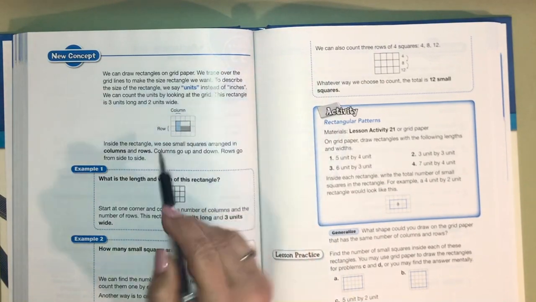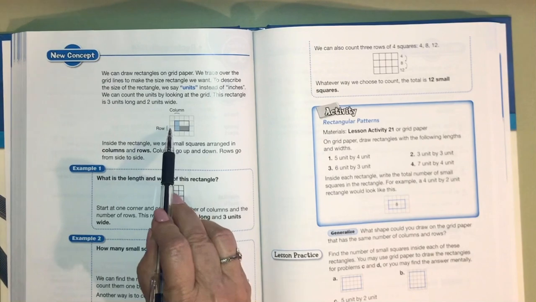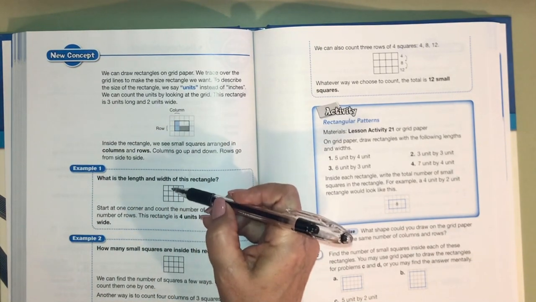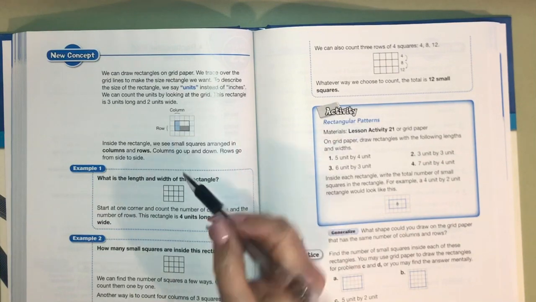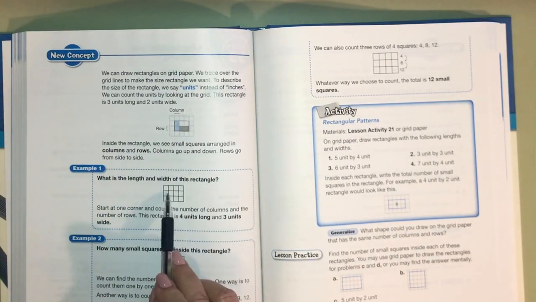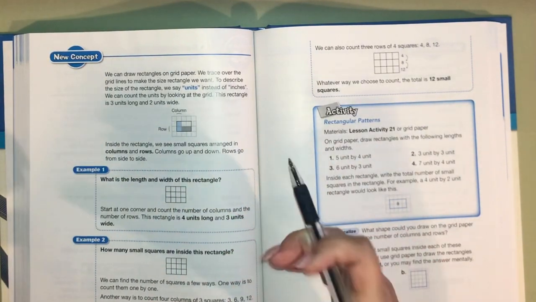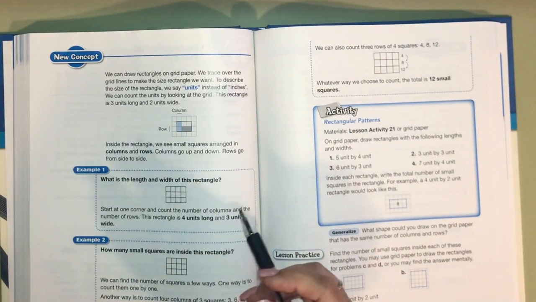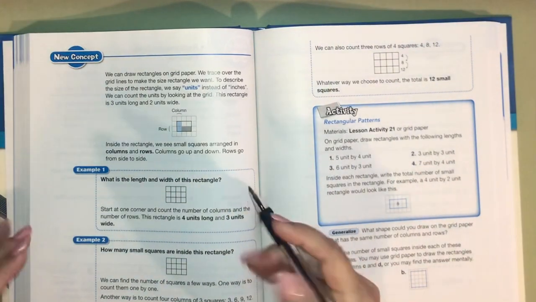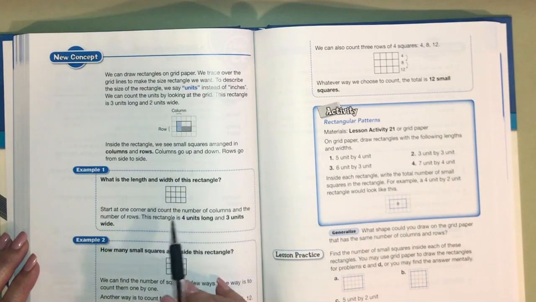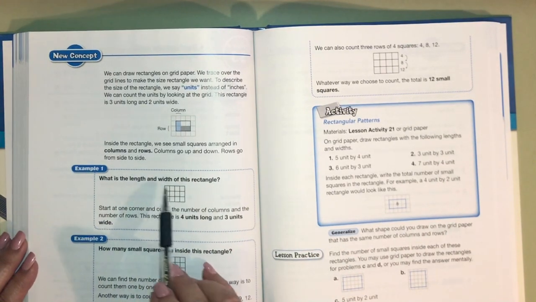All right, and going across, those are the rows. So when we're talking about columns, we're going down, and when we're talking about rows, we're going across. Think about columns like the big columns in the White House. If you've ever seen the White House, it has those big columns that are holding up the roof to the ground floor.